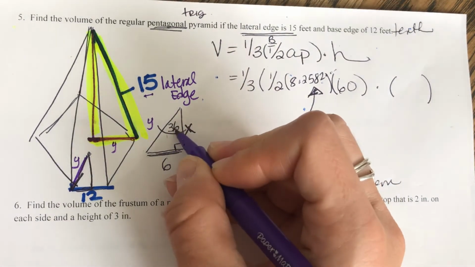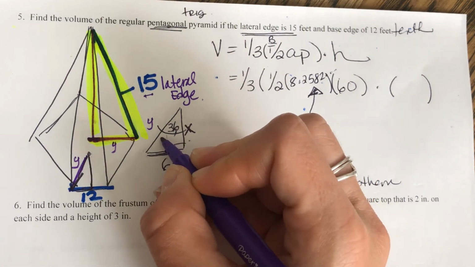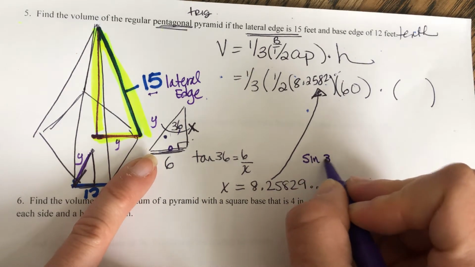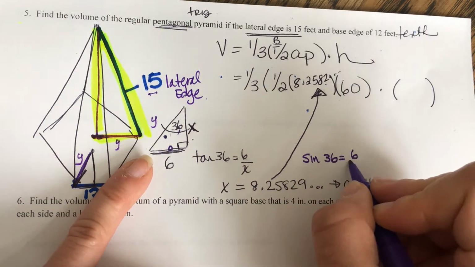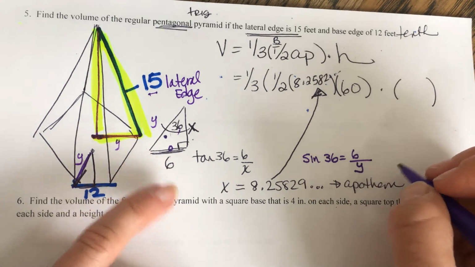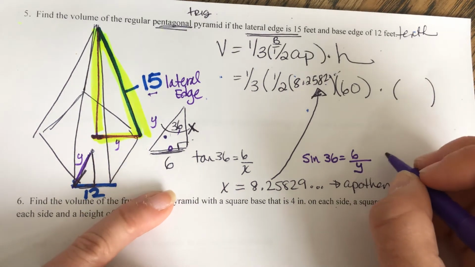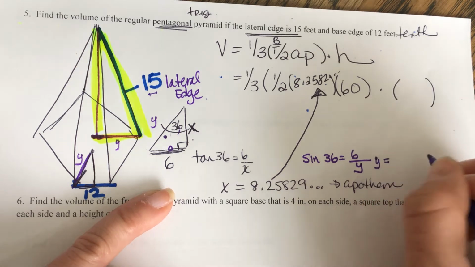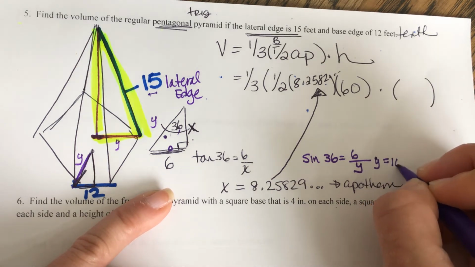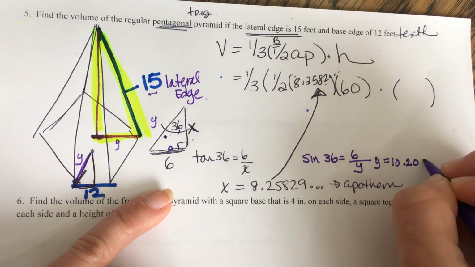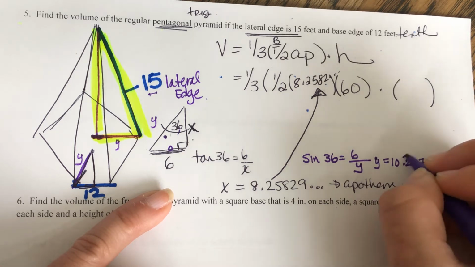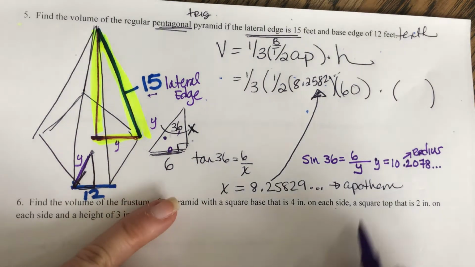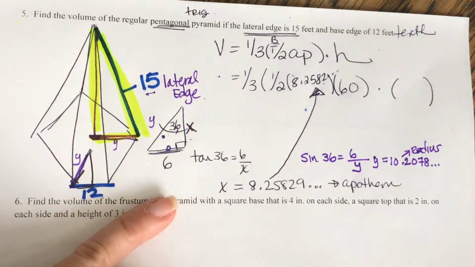So if I'm going to use that, I'm going to do opposite over hypotenuse. So I'm going to do sine 36 equals opposite over hypotenuse. Cross multiply, and you are going to get the value to be about 10.2. So again, hopefully you're watching, this is a complicated one. This again is our radius.